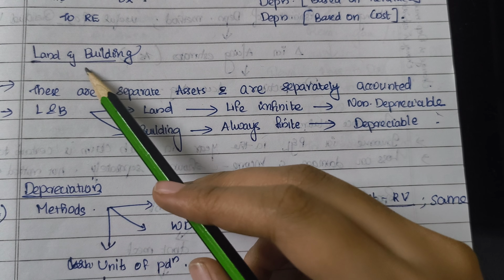Now let's learn about depreciation. There are different methods of depreciation like straight line method, written down value method, or units of production. Based on the number of units produced, we can use depreciation. Straight line method, what's the formula for depreciation? Cost minus residual value by useful life, right? So it will be the same for every year.